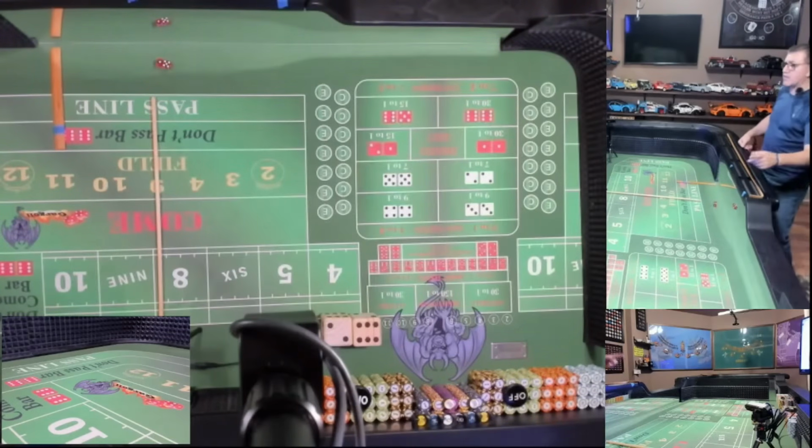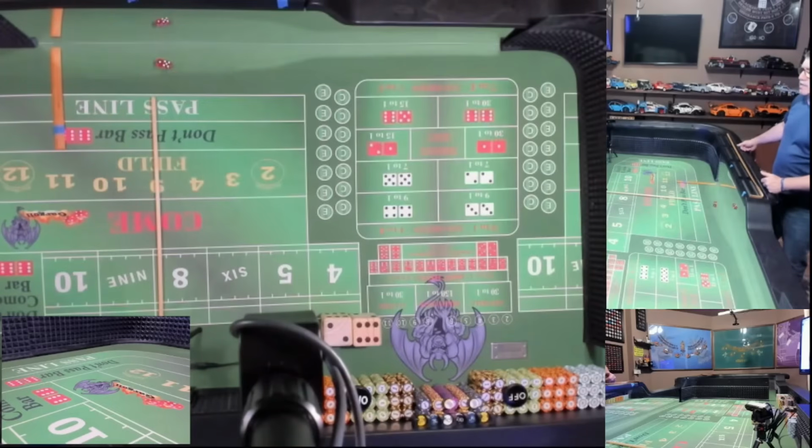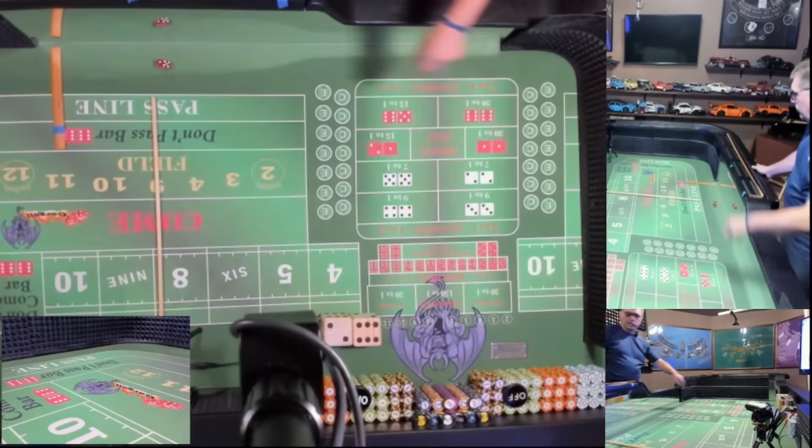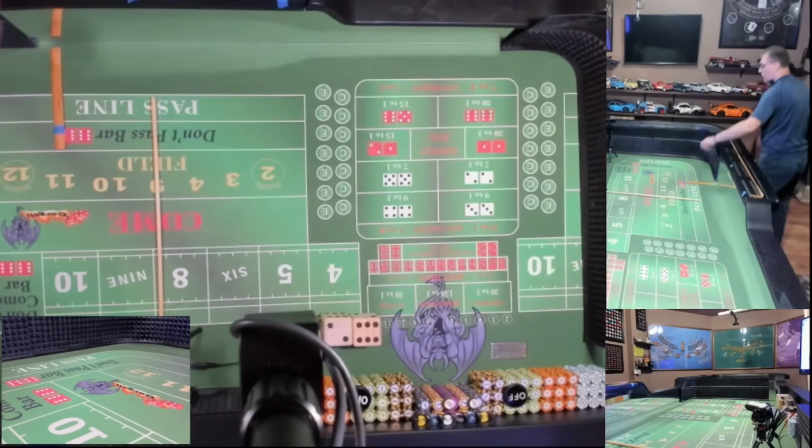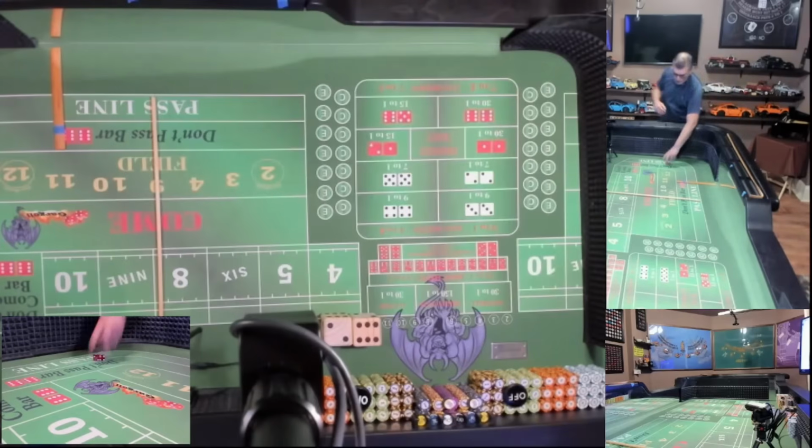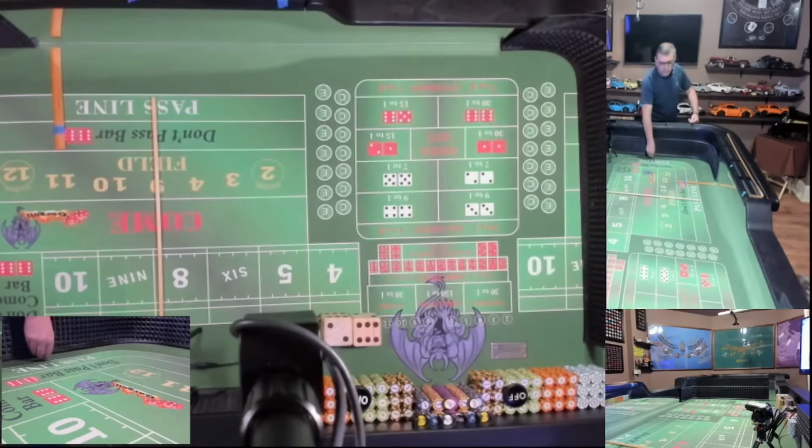Now, I have tried the Dice Magic toss, and the only time it worked is when I went from corner to corner. Let me show you what I'm talking about. The only time it worked is when it didn't work from straight out.